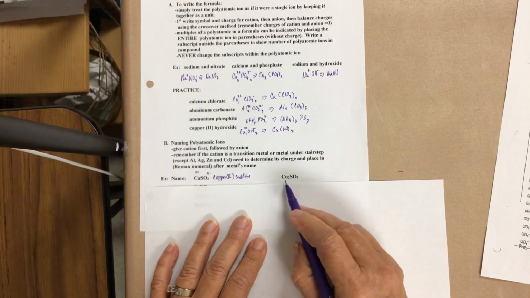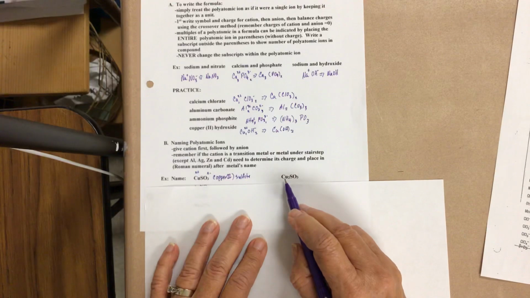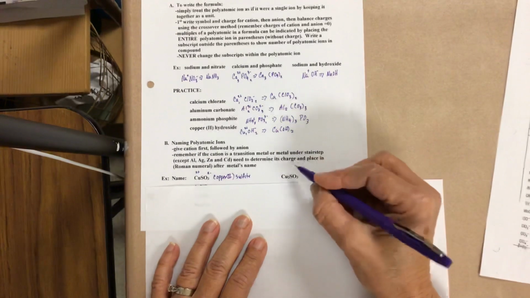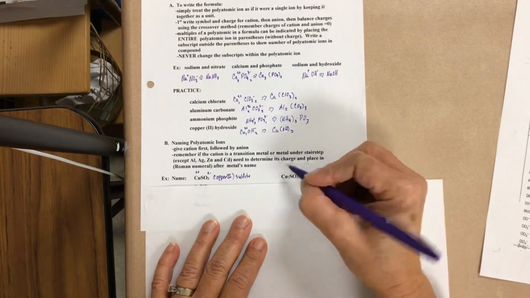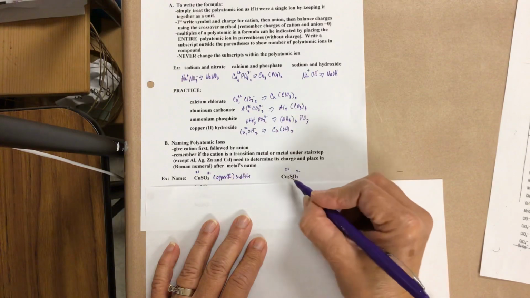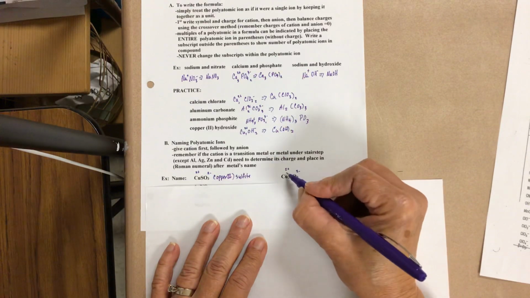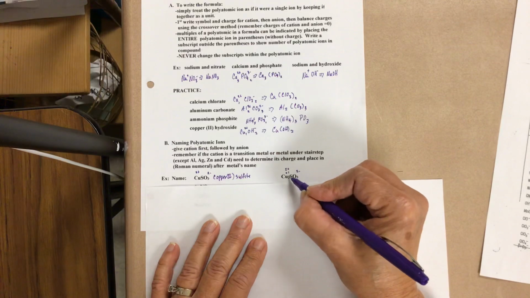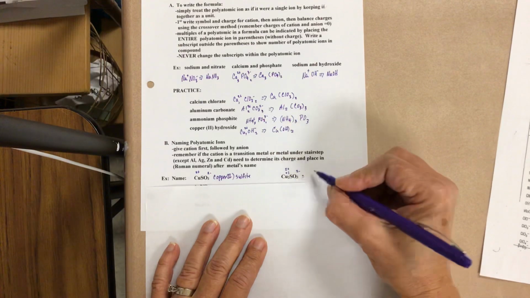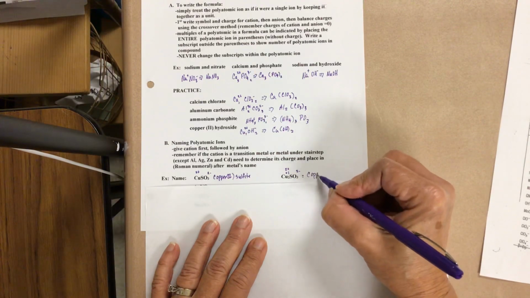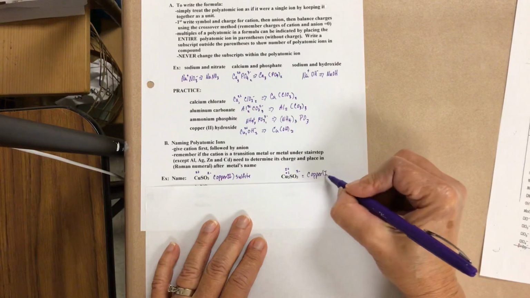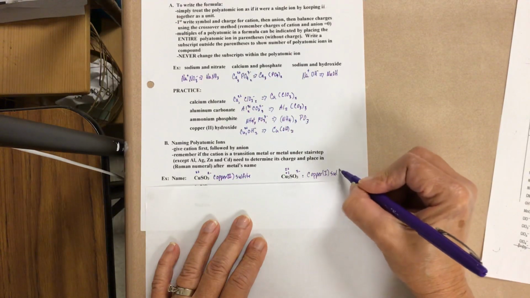Cu2SO3. Once again, copper is a transition metal. We have to determine its charge to give it a Roman numeral, so we're going to look at sulfite. It's still a 2 minus, so this side is a 2 plus. However, this time we have 2 coppers, so they each must be a 1, because 2 times plus 1 is 2. So you would name this copper(I) sulfite.